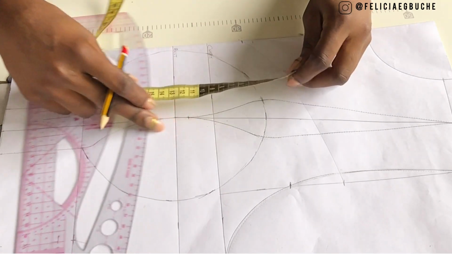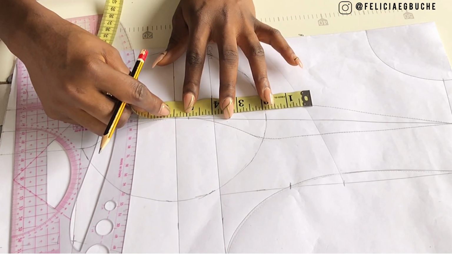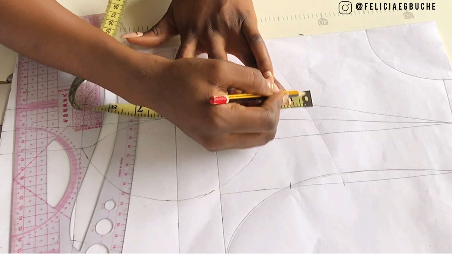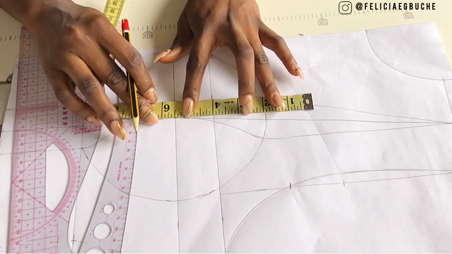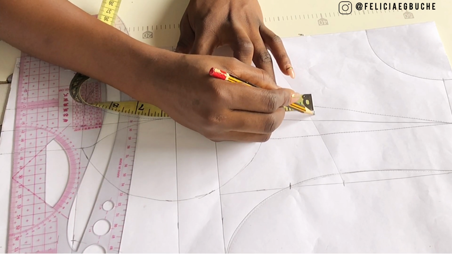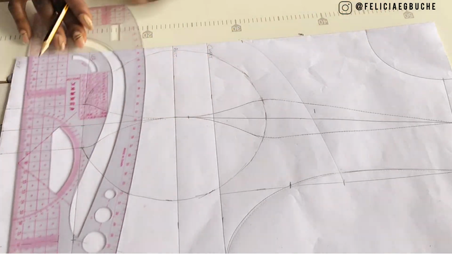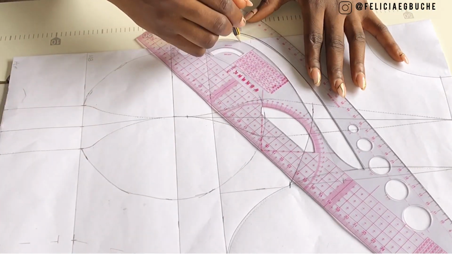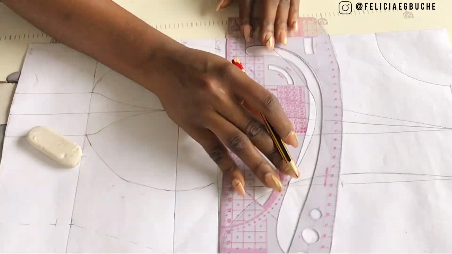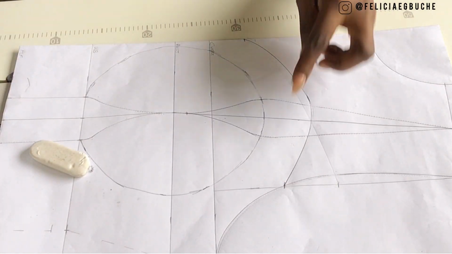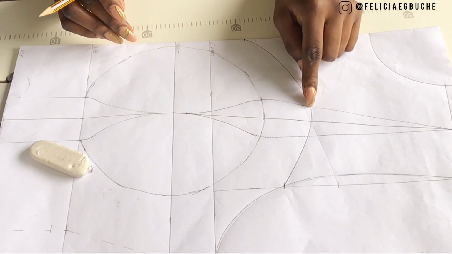Something else I would like to do is to mark from the bust point, which is here, 5.5 inches up so that I can follow the curve. So I'm going to connect from this point to this point, then down to this point. So this will serve as my neckline before we work on the yoke.